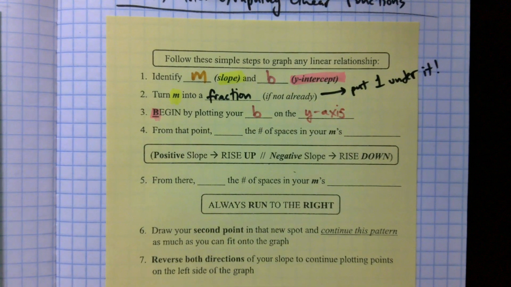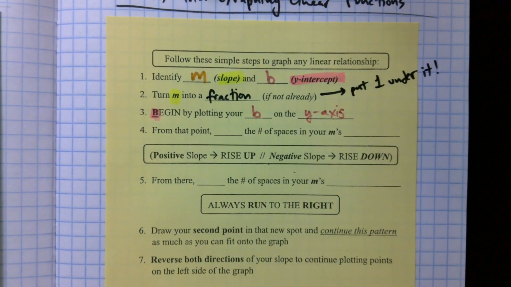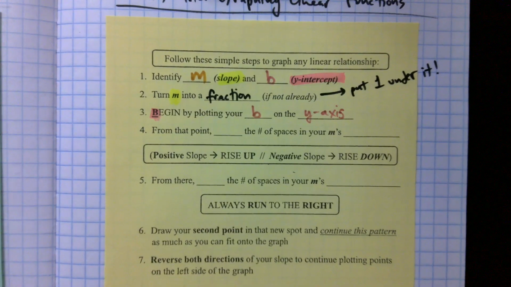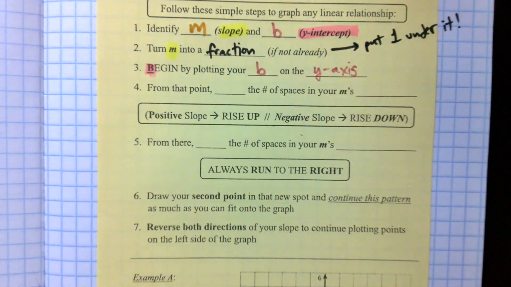For some of you, this may be oversimplification. Some of you, this may be just what you need. So if this feels super easy, that's great. If it feels doable, that's also great, even better.